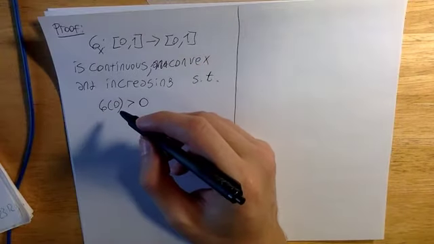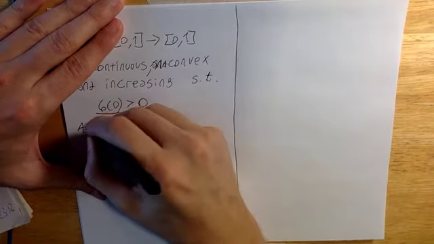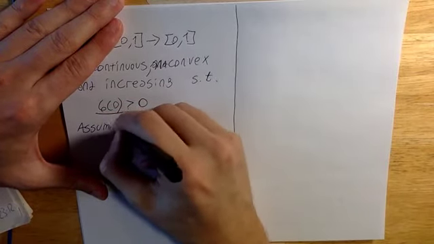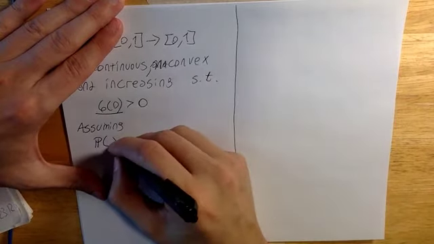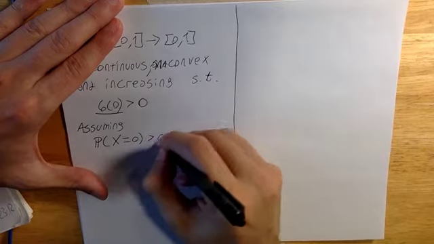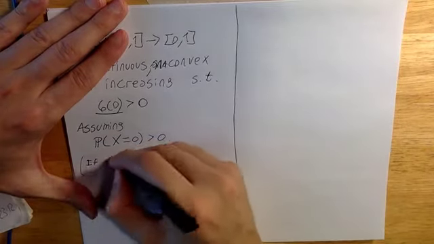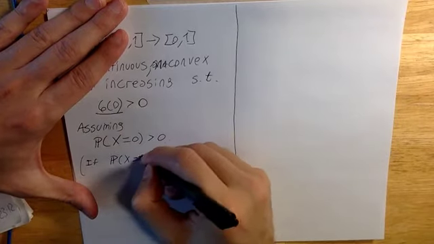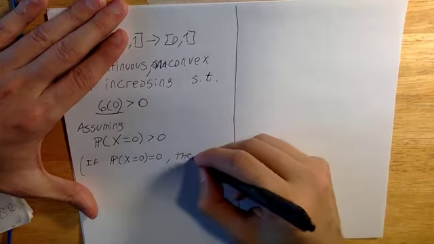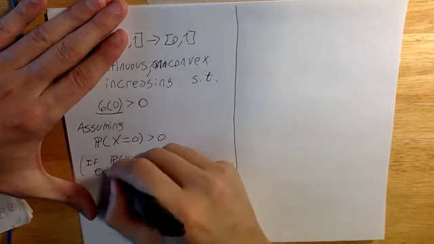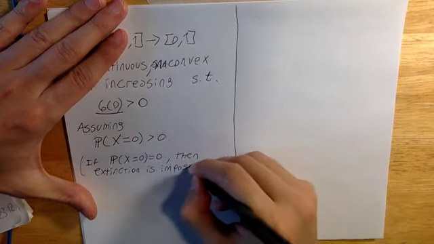So the point that g(0) is positive is the same as assuming that the probability that X is equal to 0 is positive. So if the probability that X is equal to 0 is equal to 0, then extinction is impossible.